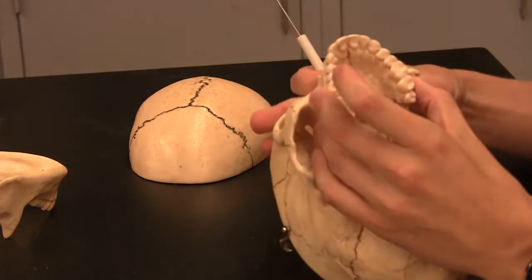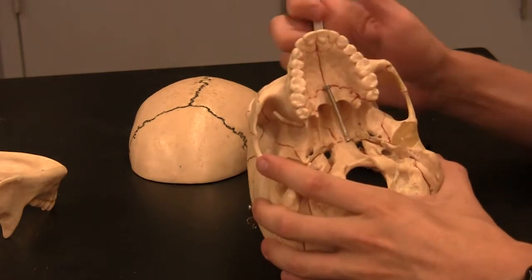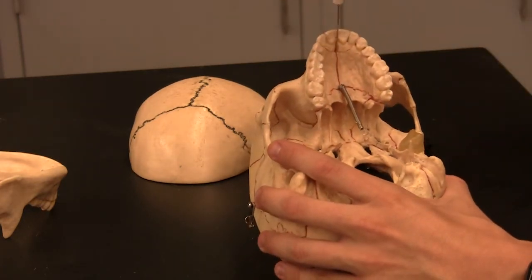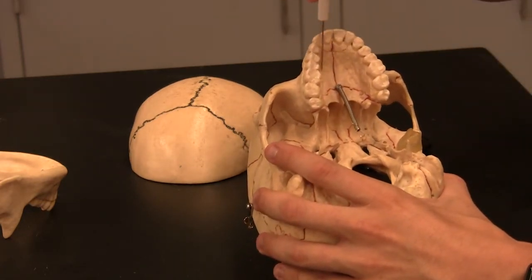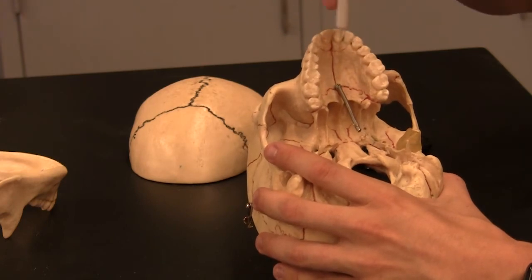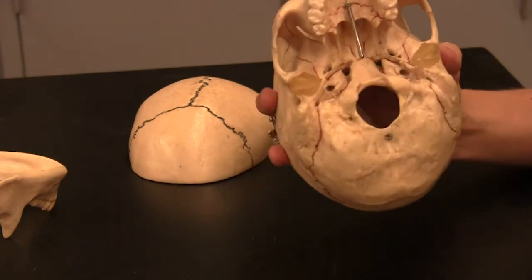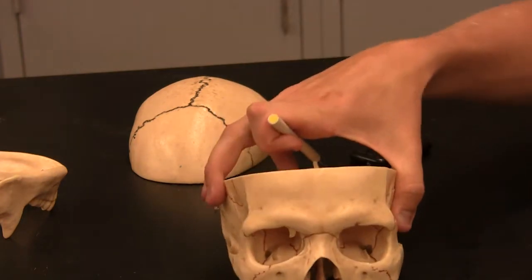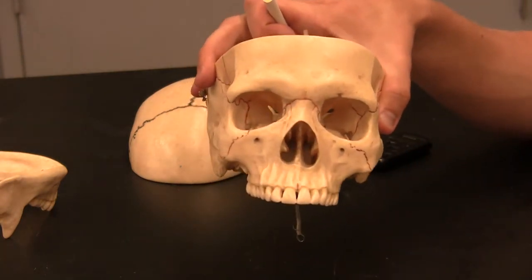Your palatine processes, we're going to look on the inside of the mouth, would be all this just behind your teeth. And then the rest we're going to leave you to work on in lab.